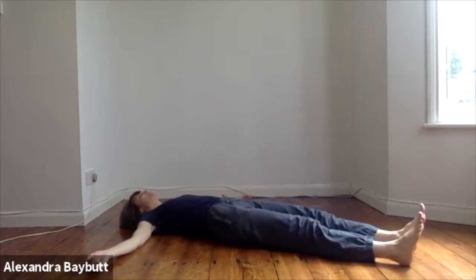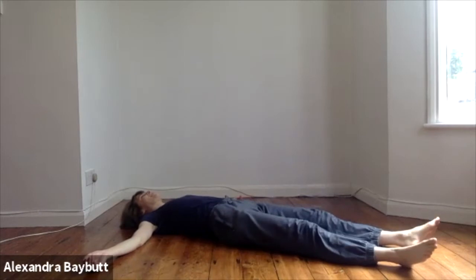And pause, take a little recuperation, find some stillness. Allow your body to be held on the ground. Allow gravity to do its thing. And your body can let go into gravity.